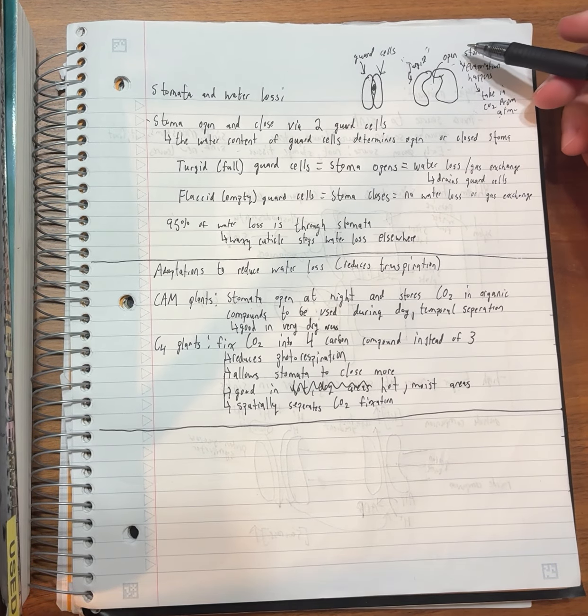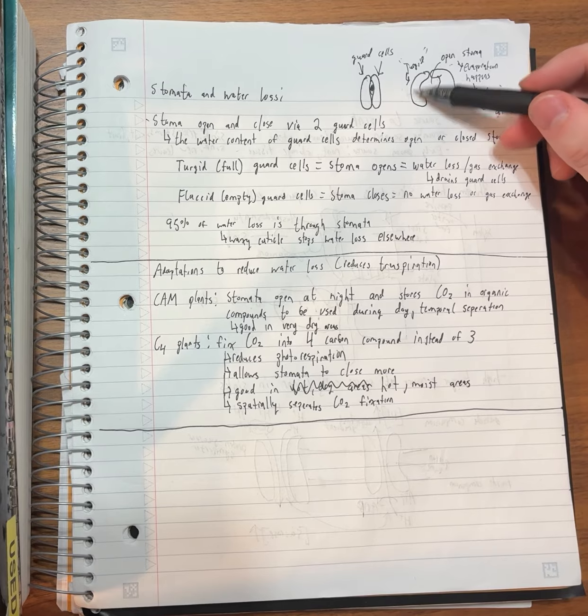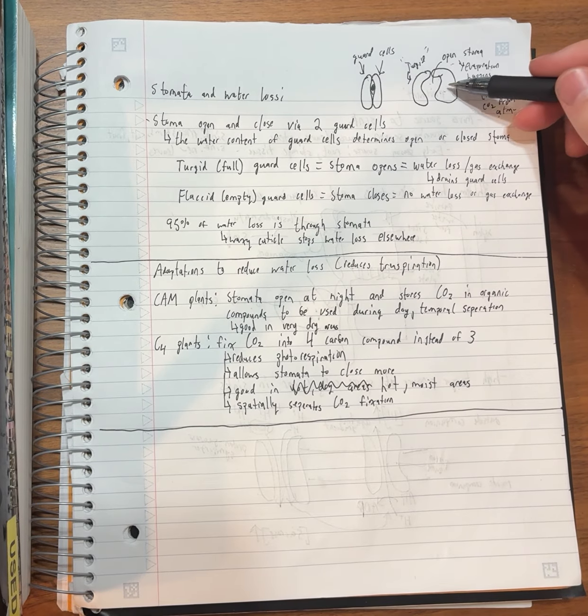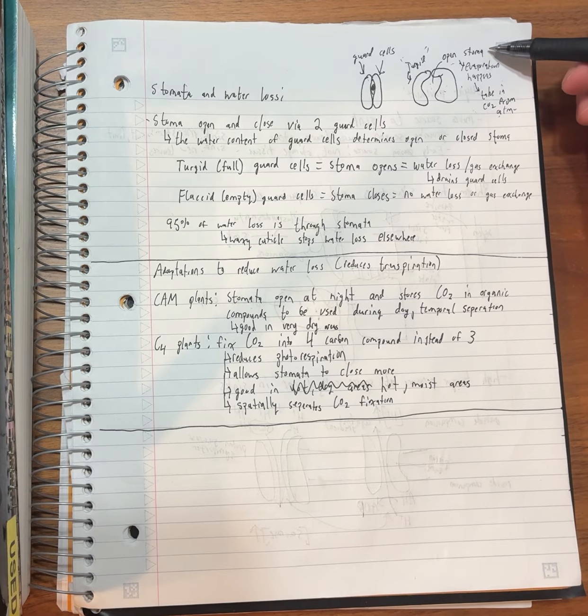Alternatively, and this makes sense if you think about it, if these cells are full of water, that's a signal that the plant has water. So when the plant has enough water, it can afford to lose some through evaporation.